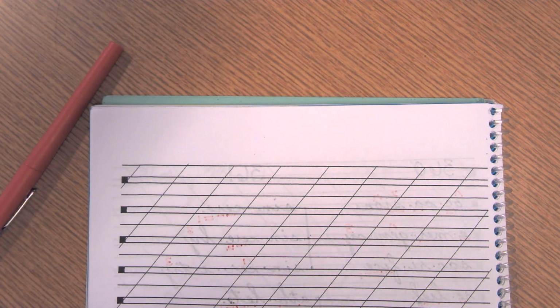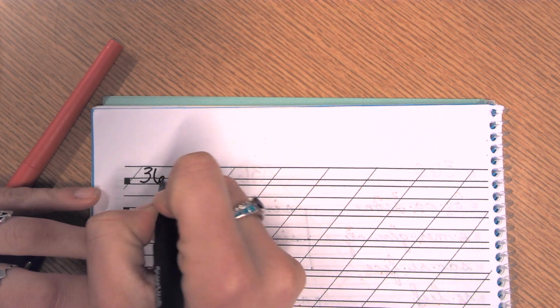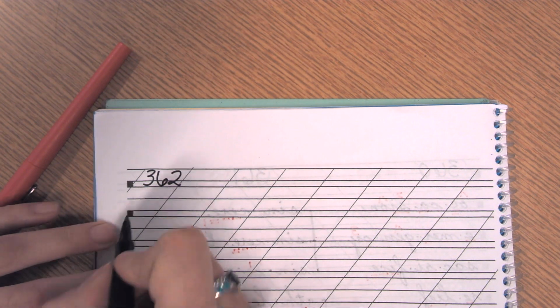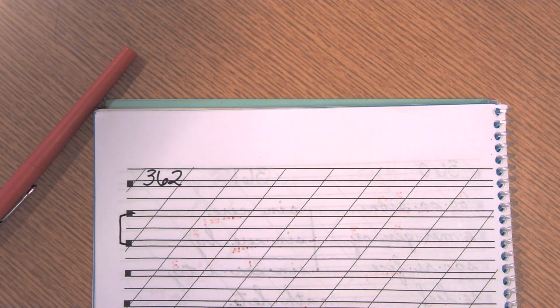Our next lesson is 362. We will have 5 words today, and your first word is an adjective.